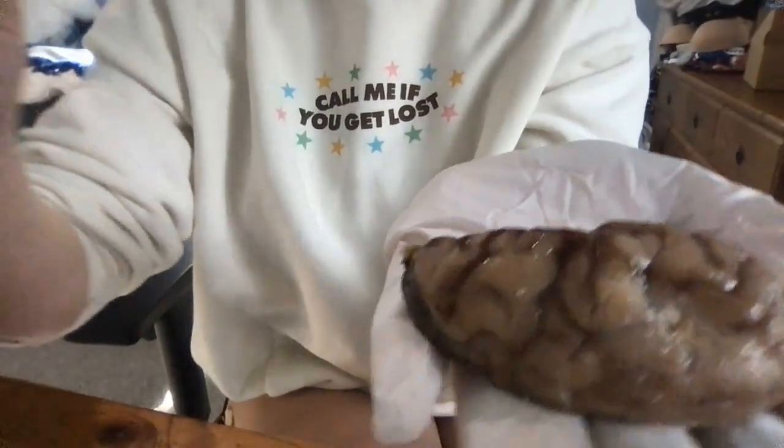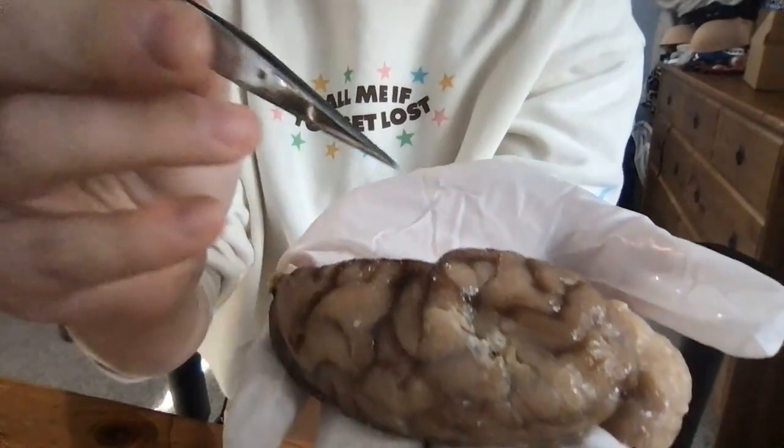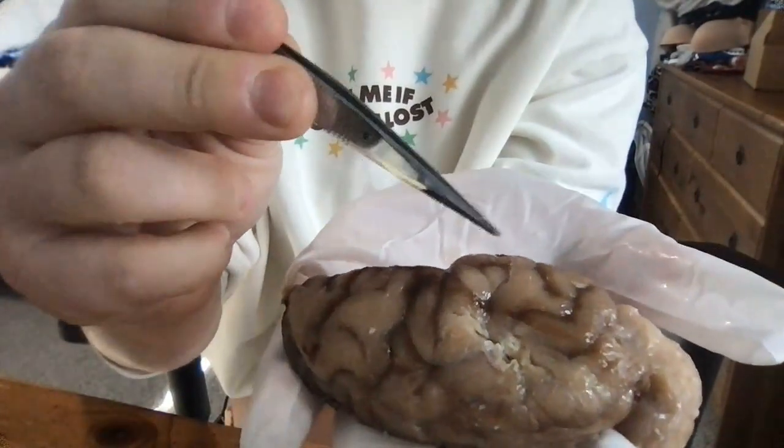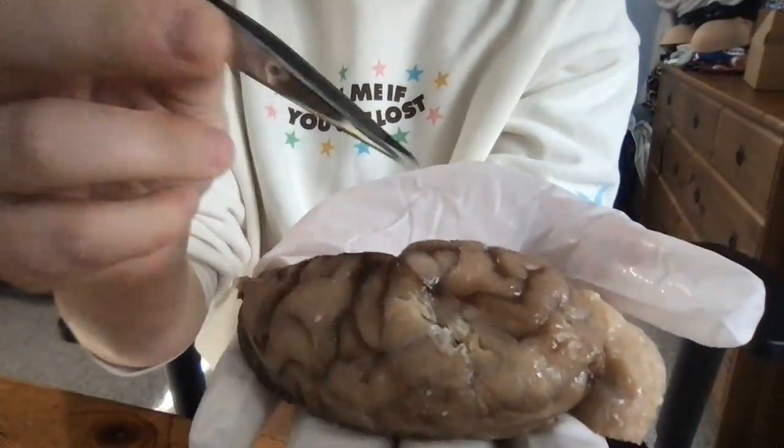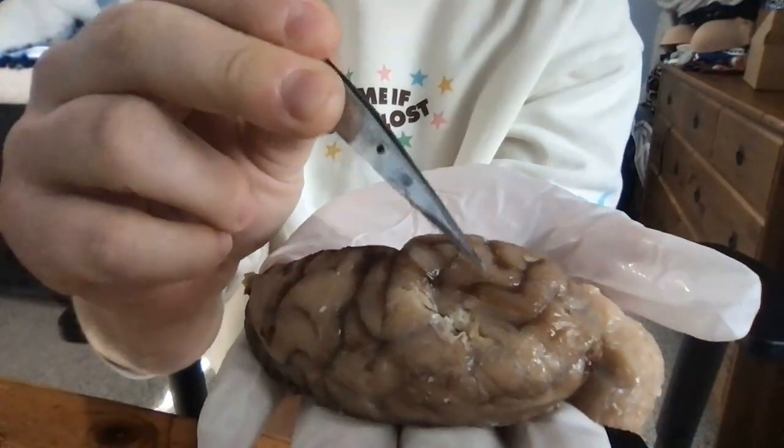All right. And then from there, there's two different structures on the top of the brain. As you can see, there are different bumps and grooves on the brain. The grooves inside the brain are the sulci, and right next to that, the little ridges are the gyri.